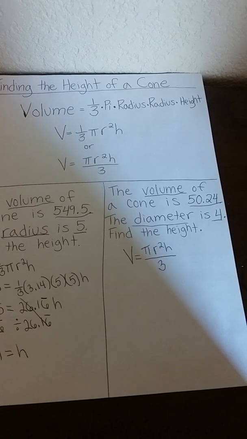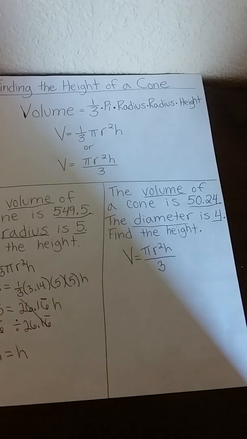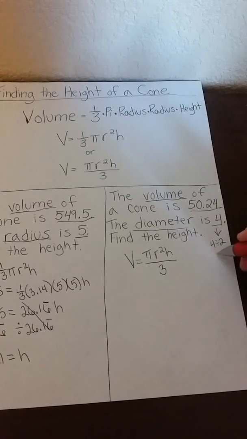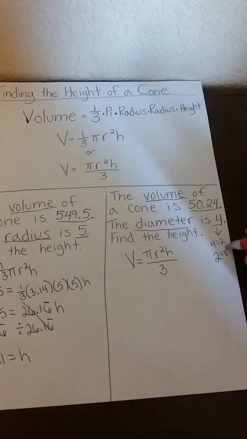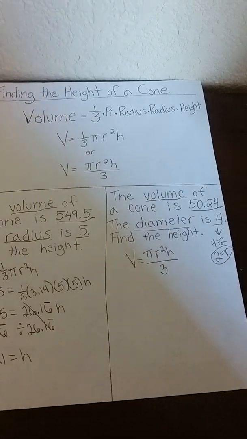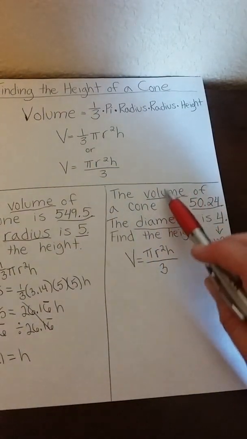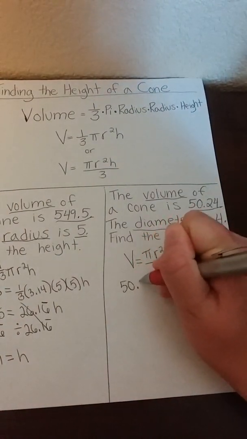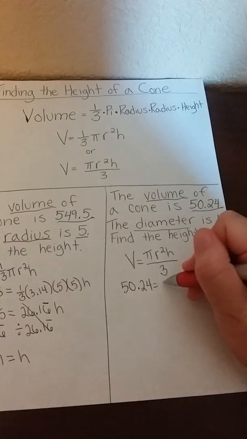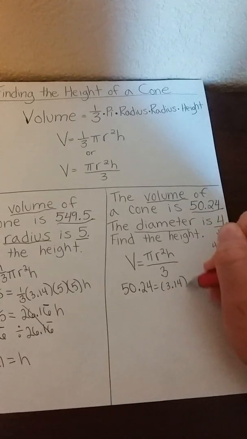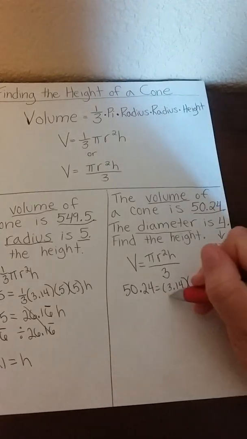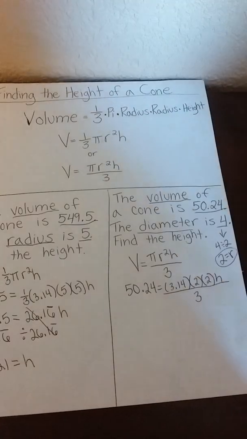We cannot use diameter in this formula. The formula doesn't have diameter, it has radius. I know that the radius is half the diameter, so I'm going to do 4 divided by 2, which gives me 2, and that's going to be the radius. So I'm going to use 2 for the radius, and then for volume, I'm using 50.24. So when I plug that in, I get 50.24 equals, I'm going to use 3.14 for pi. Radius is 2, so 2 times 2 times h all over 3.